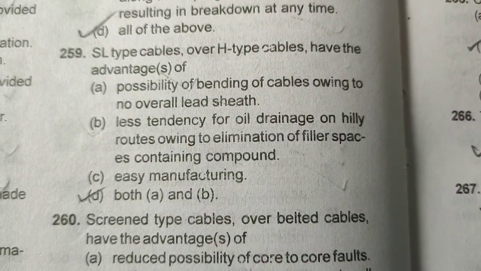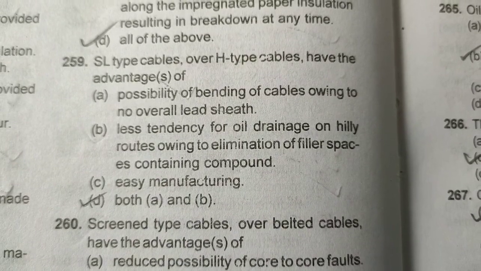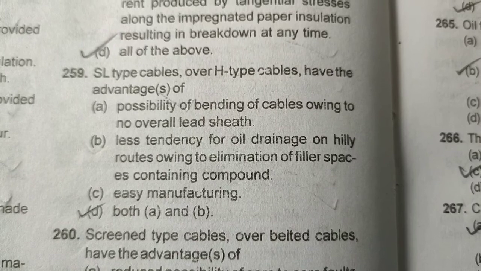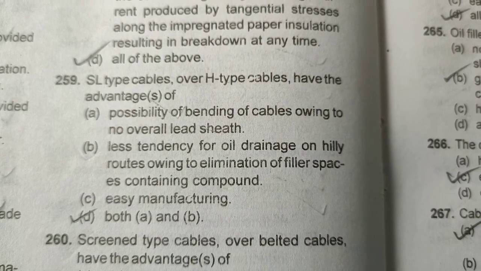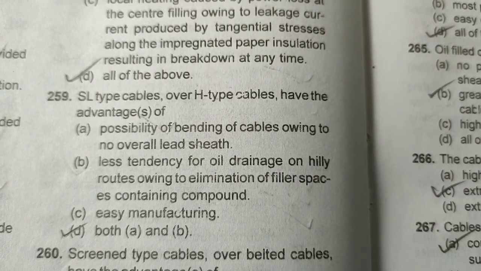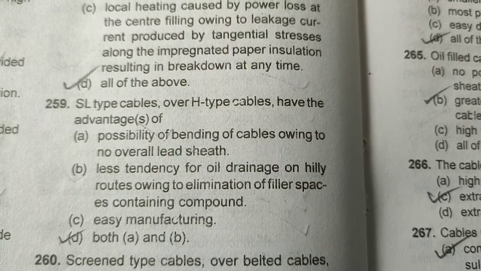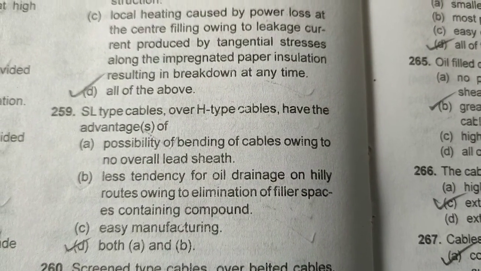SL type cable over H type cable has the advantages of possibility of bending of cable owing to no overall lead sheath, and less tendency for oil drainage on hilly routes owing to elimination of filler space containing compound.